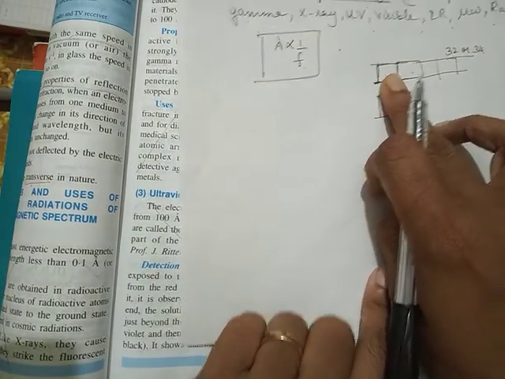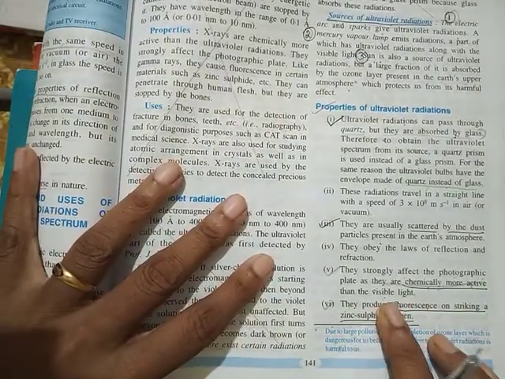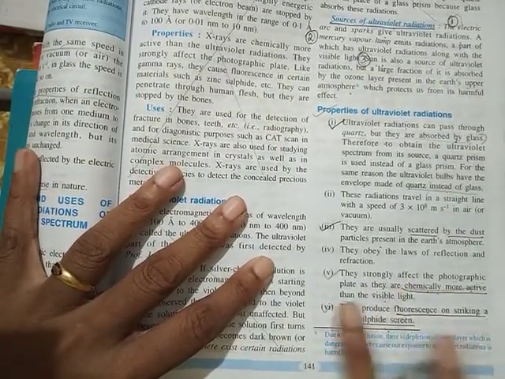Visible light itself will be very reactive. More than that, UV will be more reactive. So it's a property. They strongly affect photographic plate.